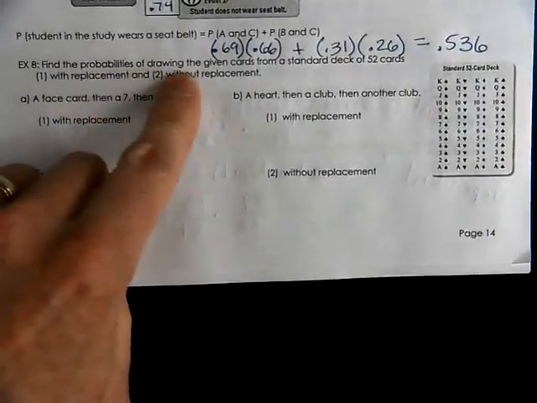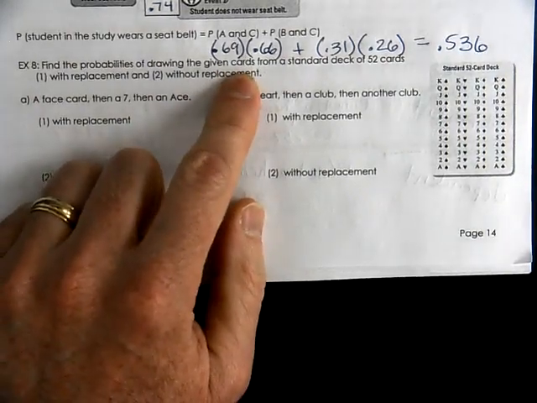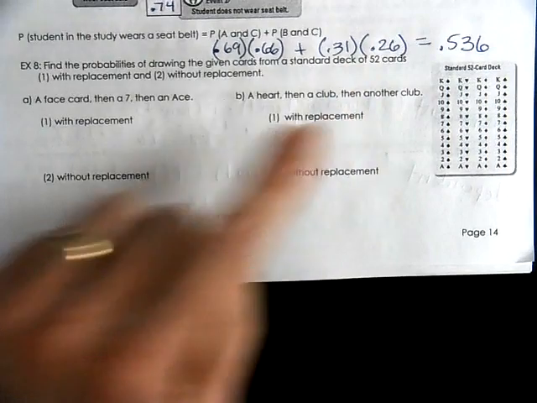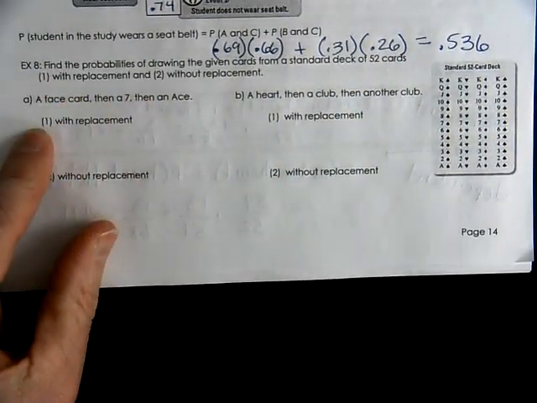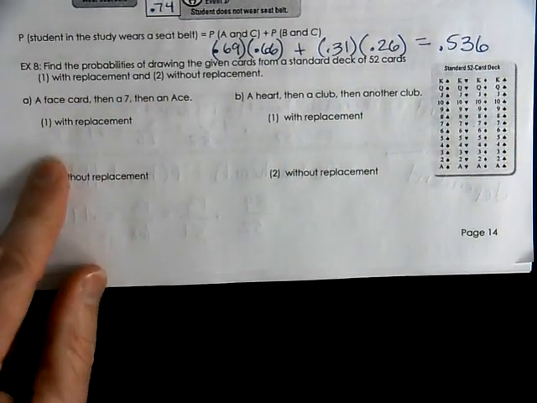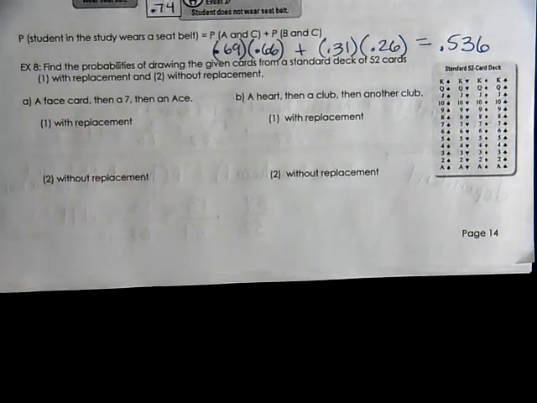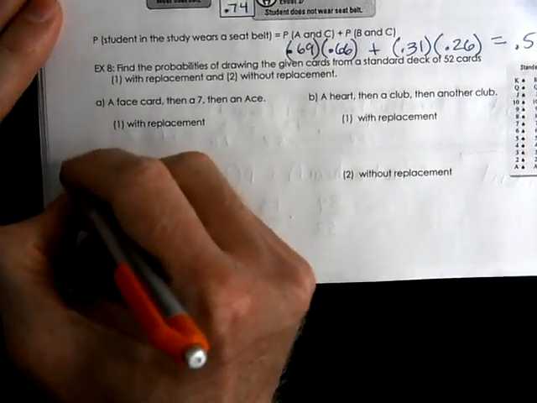Okay, find the probabilities of drawing a given card or the given cards from a standard deck of 52. We're going to do with replacement for question number 1 and without replacement for question number 2. When we have replacement, remember, that is independent.